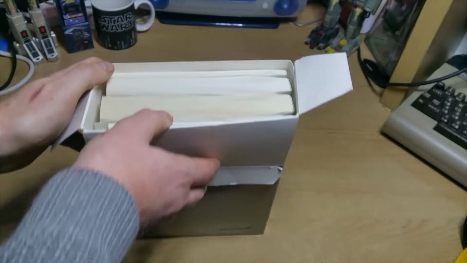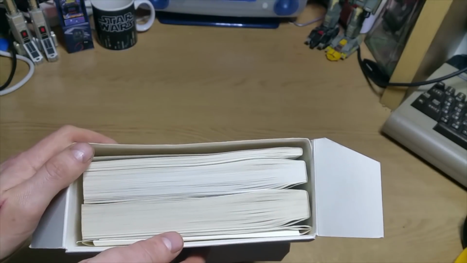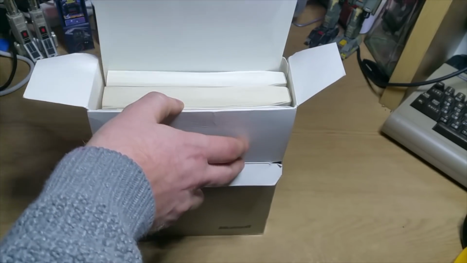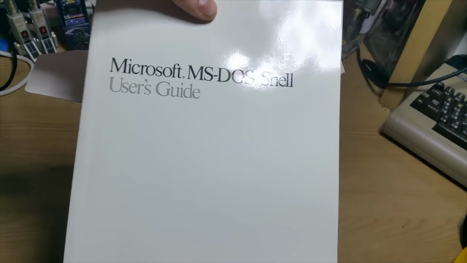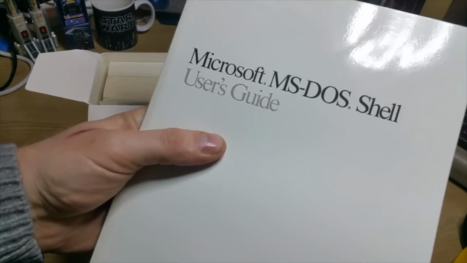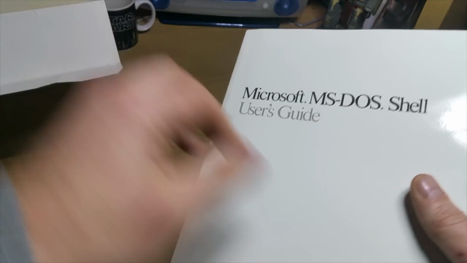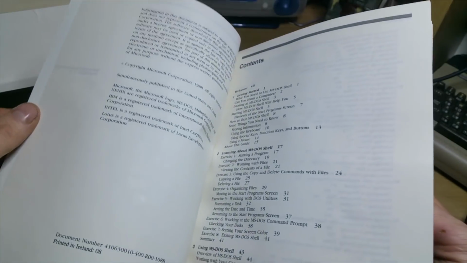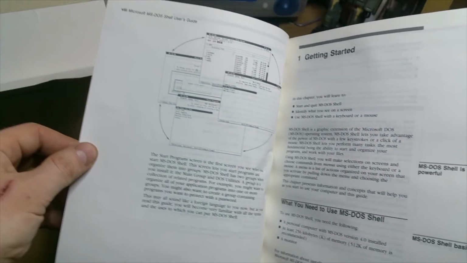But this one comes with a few things. First of all, let's start at the back. We have the Microsoft MS-DOS Shell User's Guide. So this is what it says on the tin, or the cover. It's a graphical user interface for MS-DOS, which I personally have never used.